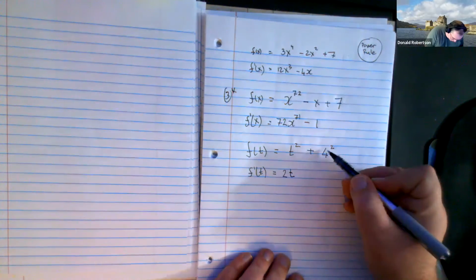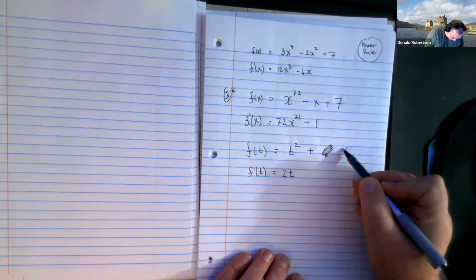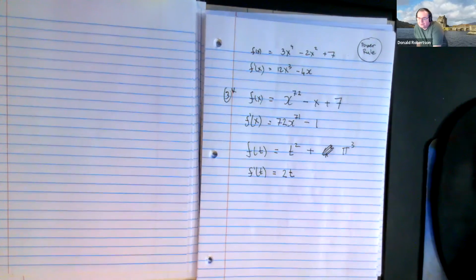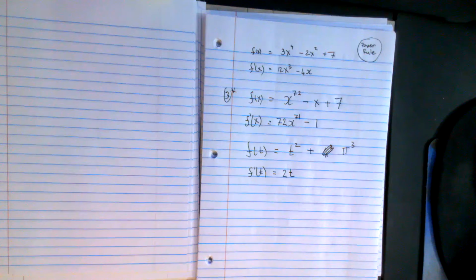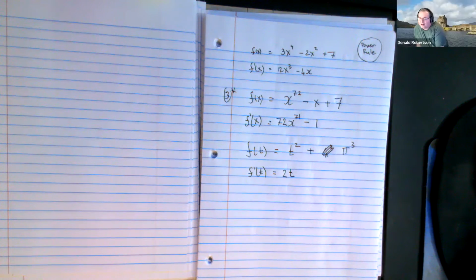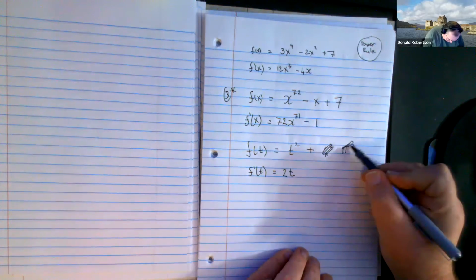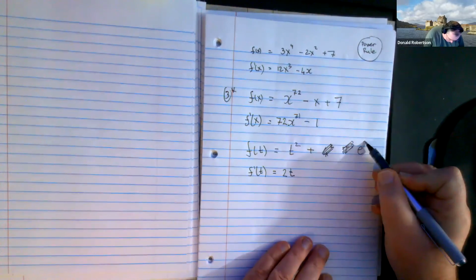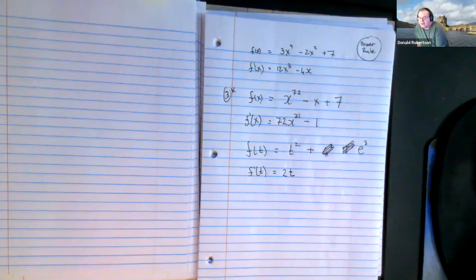Now, suppose it wasn't that guy. Suppose it was pi cubed. What would the derivative of pi cubed be? 0. Still 0. Isn't pi just 3.14? Isn't pi cubed just some ugly number that I couldn't tell you off the top of my head? 31-ish, right? I know that you've seen exponentials, but just for completeness' sake, what would the derivative of e to the power of 3 be?